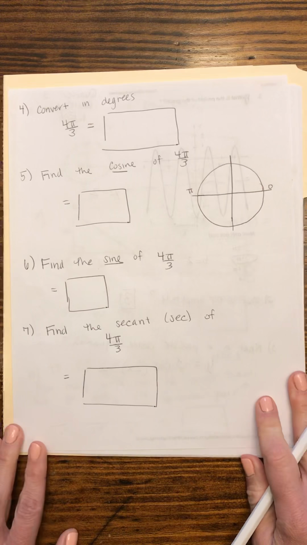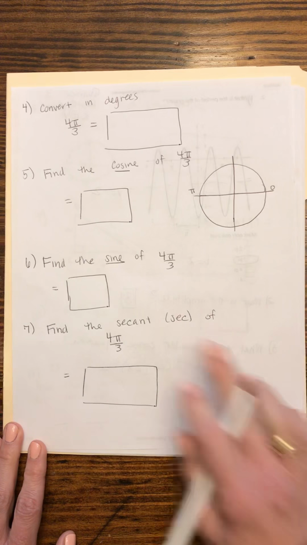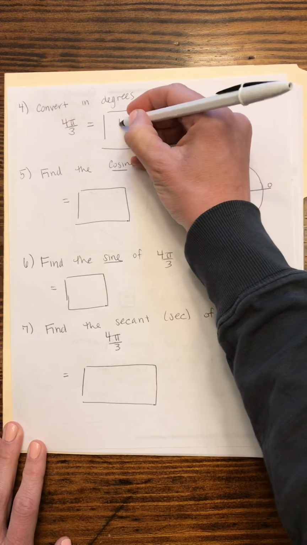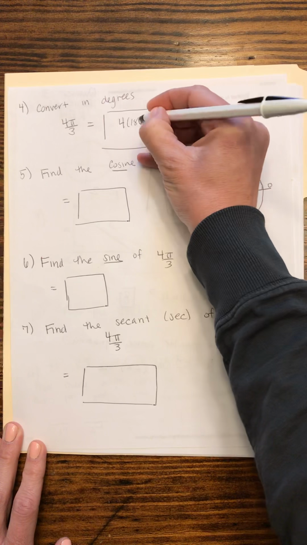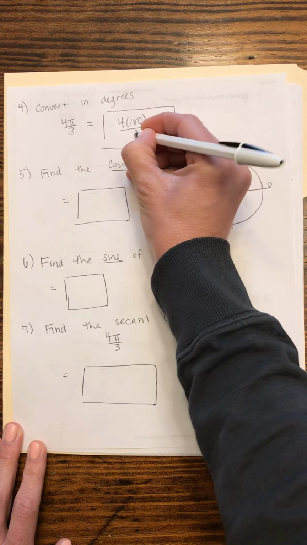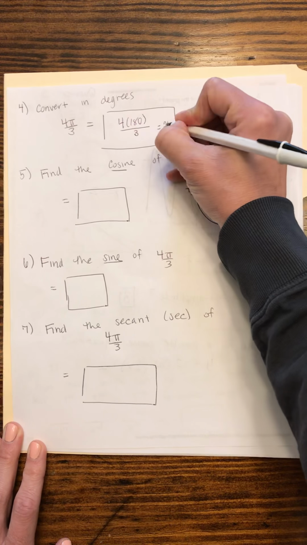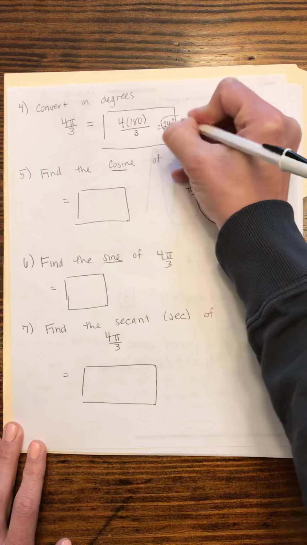The next group of questions deals with angles and radians. The first one says convert to degrees. So remember, pi is equal to 180. So 4 times 180 divided by 3 is the same as 240 degrees.